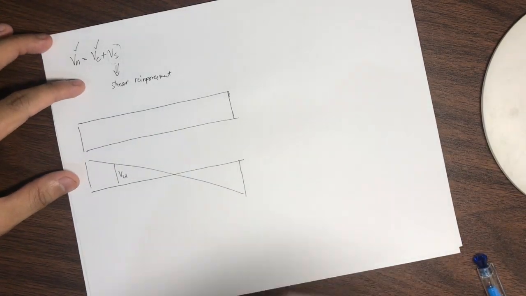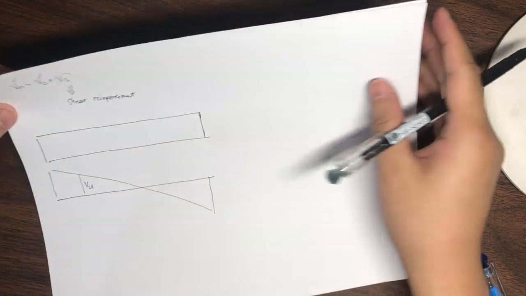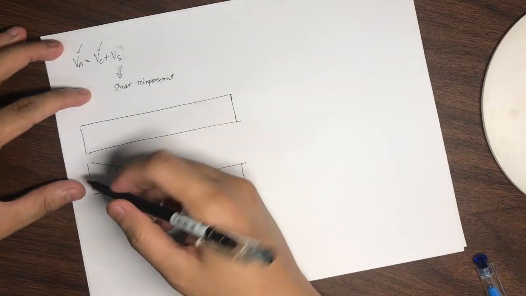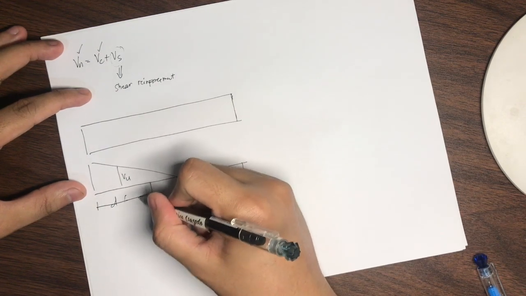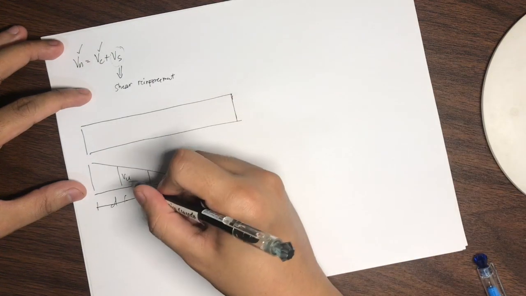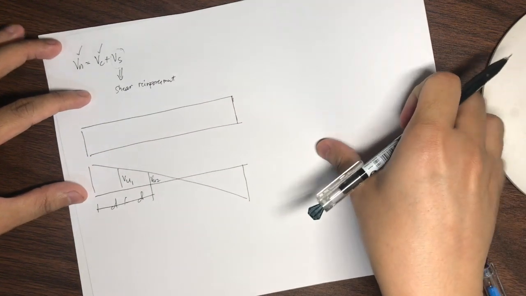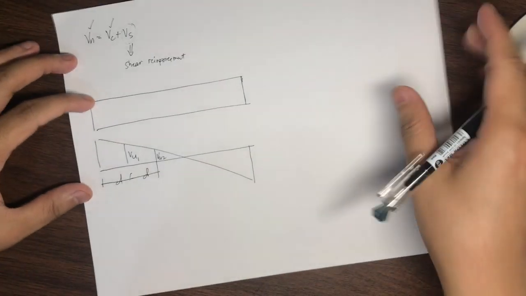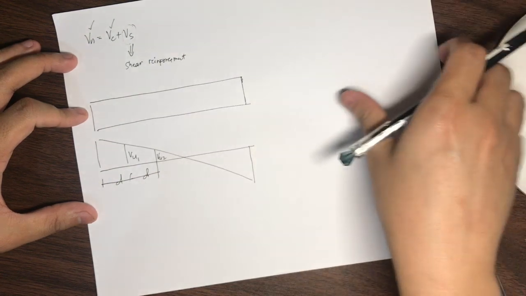We are computing for the spacing of the stirrups or your web reinforcement for every d section or d distance. So d distance, then another d distance. So let's say this is Vu1, this is Vu2. Now, we need to determine how many stirrups we need to place for every d distance.